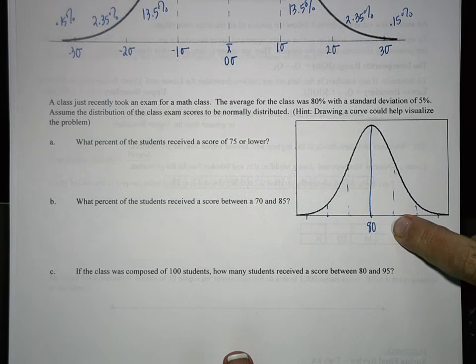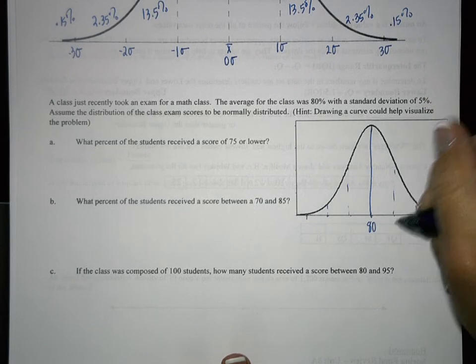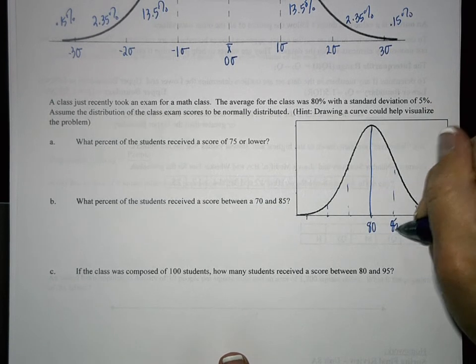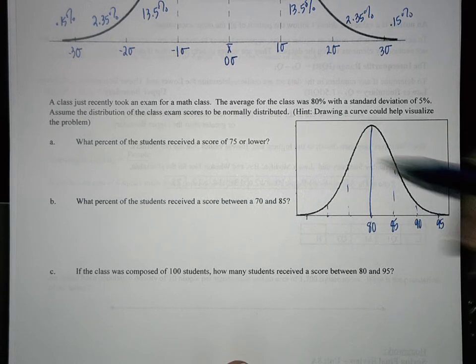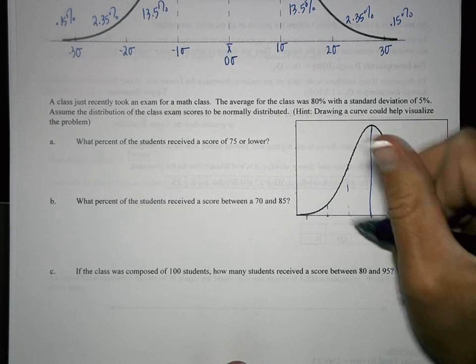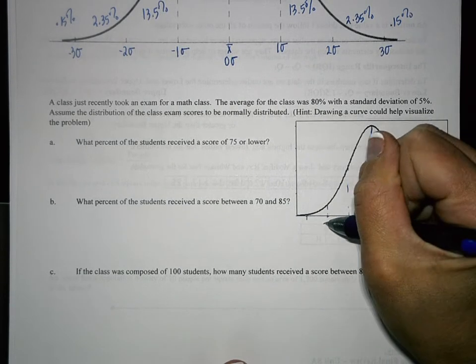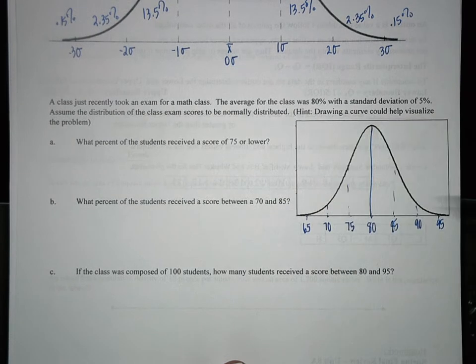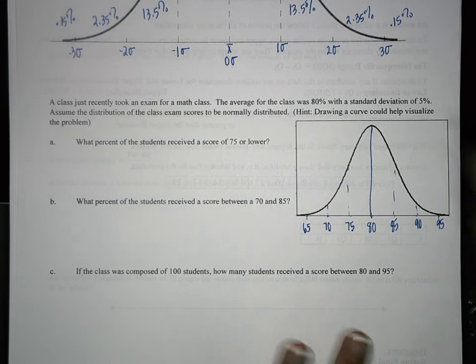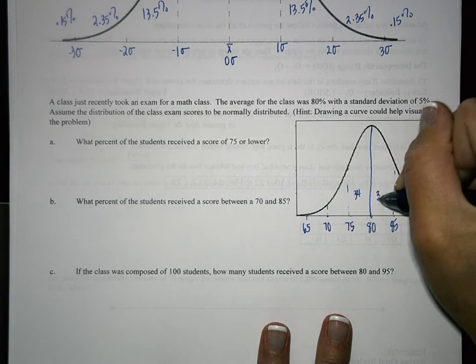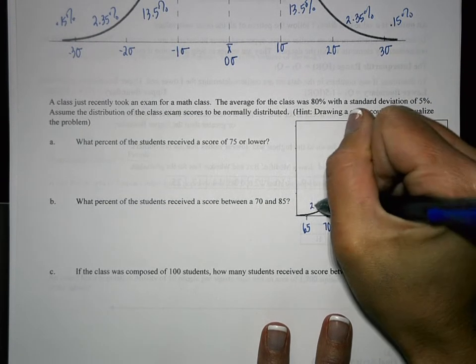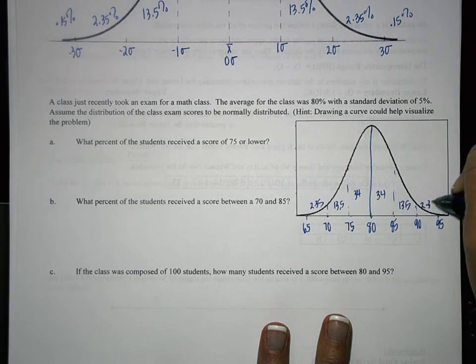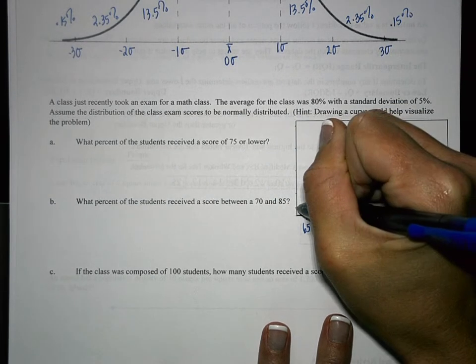Yeah, so each standard deviation goes by 5%. So when I go out 1 standard deviation, I'm adding 5. So that makes this value right here what? Good. 85 and then 90 and 95. And in the other direction, we subtract 5 for each standard deviation, making this 75, 70, and 65. The next thing I would do is plug in my numbers in terms of the percents. So we have 34 and 34, 13.5 and 13.5, 2.35 and 2.35, and then the last little piece of 0.15 beyond the 3 standard deviations.